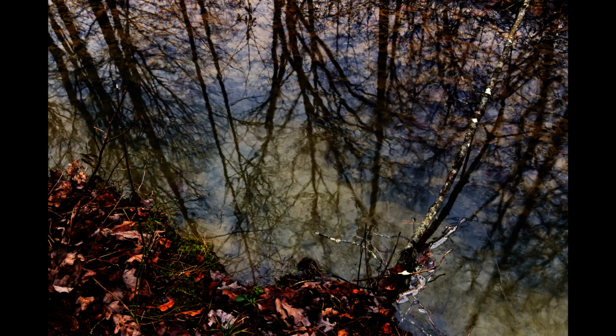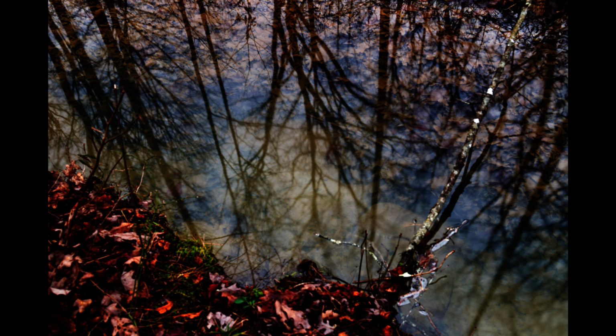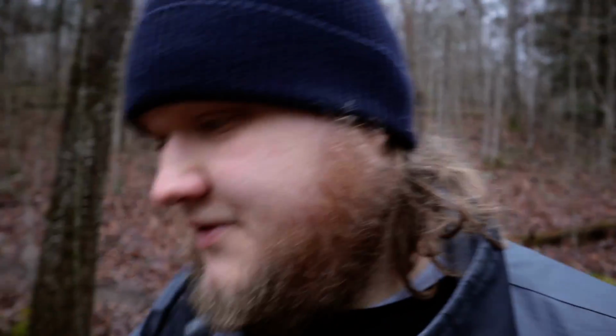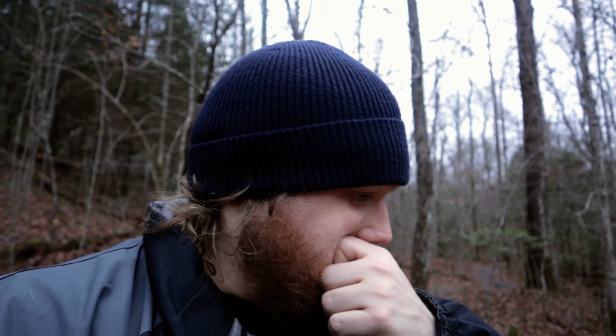So I bowed to indecision and took both. So here's the first one with the branch in focus. And here's the second one with the water in focus. I don't know yet, obviously, which one I like better. It might depend on what happens when I edit it, right? But if you have a preference, go ahead and leave it in the comments below, and you know, I'd be interested to hear the internet's opinion.